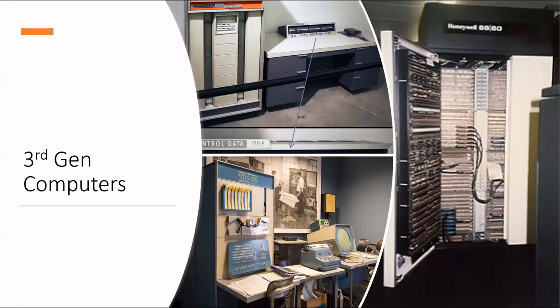Due to this, the computers became really small when compared to the previous two generations, and the efficiency and reliability were pretty high. Also, one of the main things was that this allowed multiprocessing and multitasking, where multiple or parallel works can be done at the same time. That is a really big advantage that the third generation had.